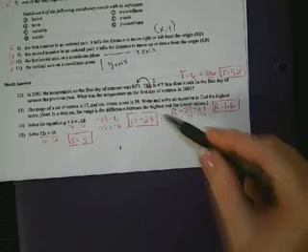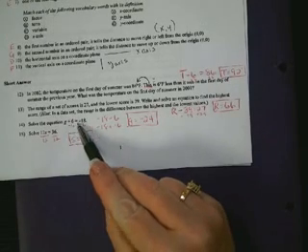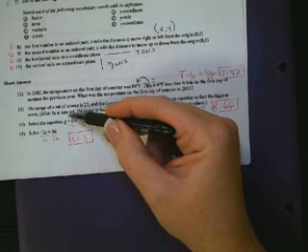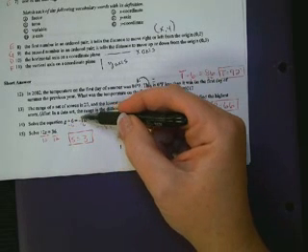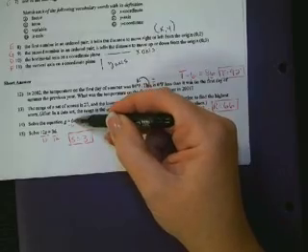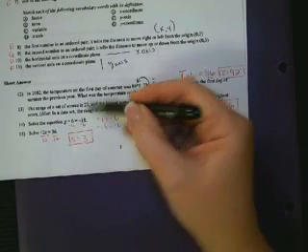All right, number 14. This is just a plain solve the equation. How do we undo the plus 6? We want to isolate our g. So how do we undo plus 6? We use the inverse or opposite operation. So we're going to subtract 6 on both sides.